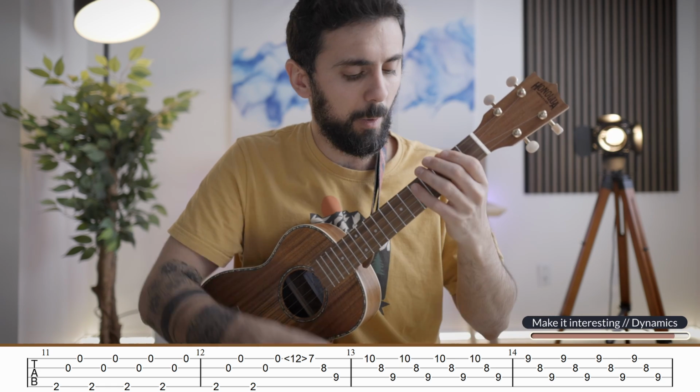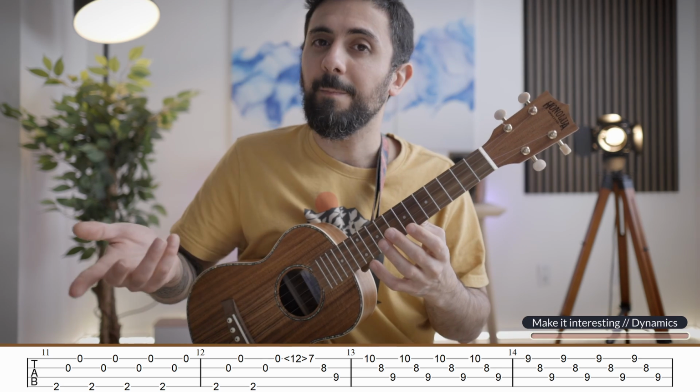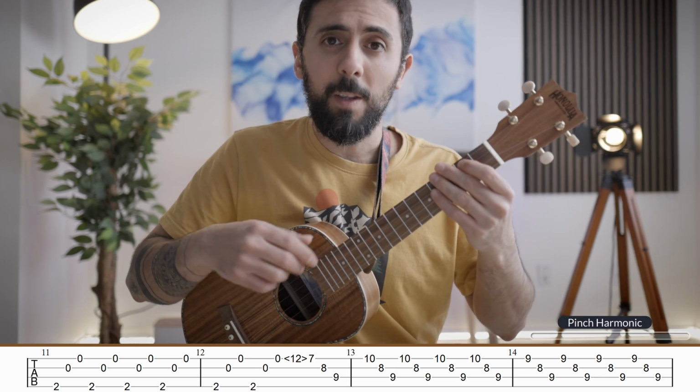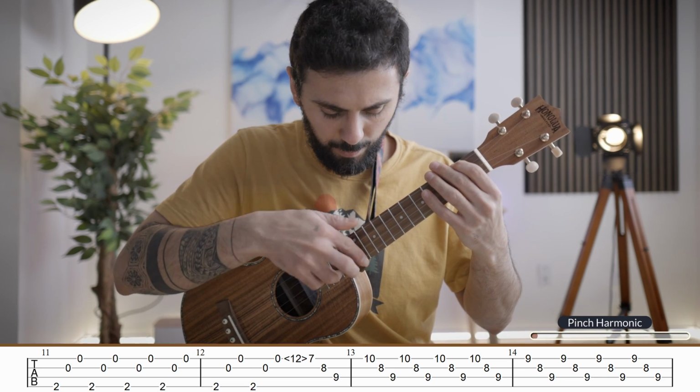And the way I'm doing that is by counting 1, 2, 3, 4. That's how I don't lose my location. 1, 2, 3, 4. 1, 2, 3, 4. 1, 2, 3. Right? Now, when you get to that harmonic, you have to count 1, 2.